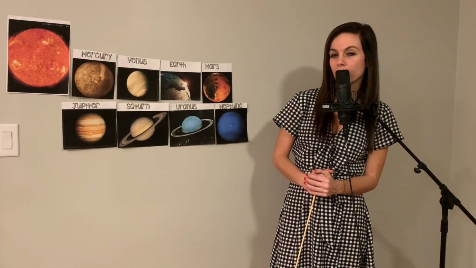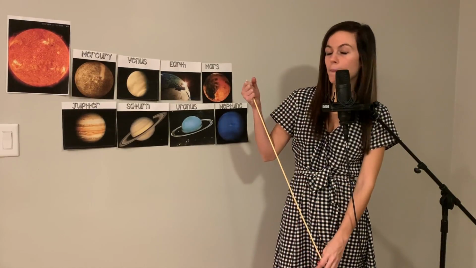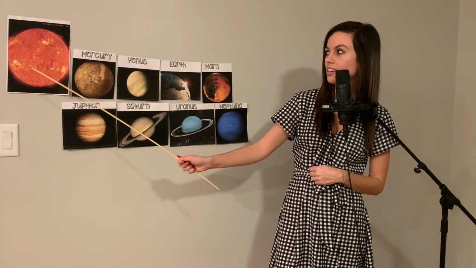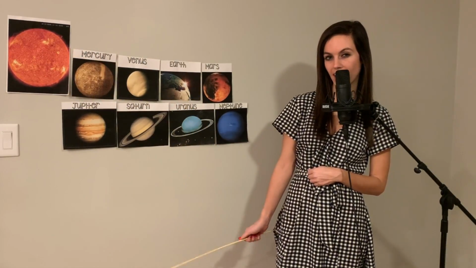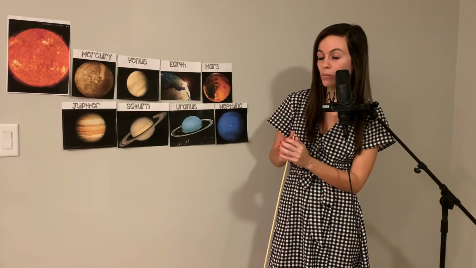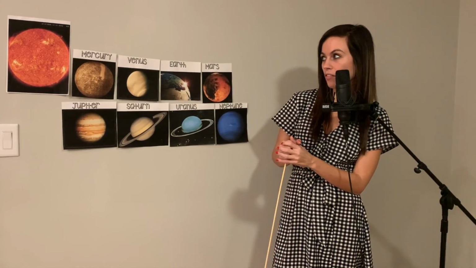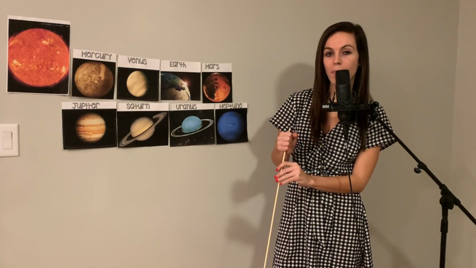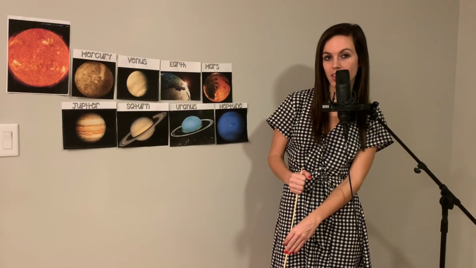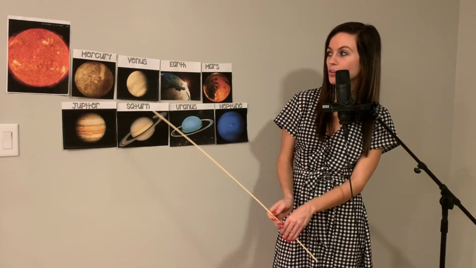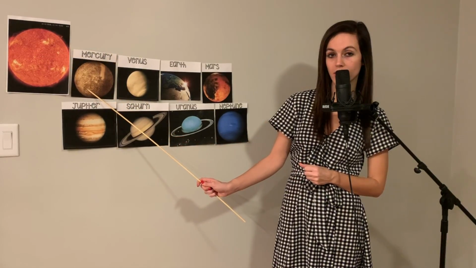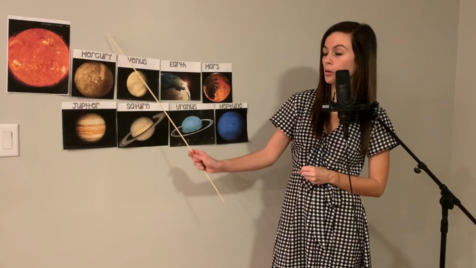So I'm going to go over the order of the planets based on how close they are to the sun. These planets are not proportional to the actual size. Some of them are smaller and some of them are bigger. I don't have the correct proportions here, but I will go over the order based on how close the planets are to the sun. So if we have our sun, the planet that's closest to the sun is Mercury, and it would orbit the sun.